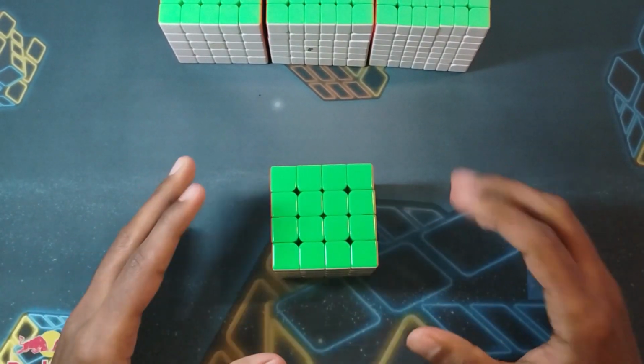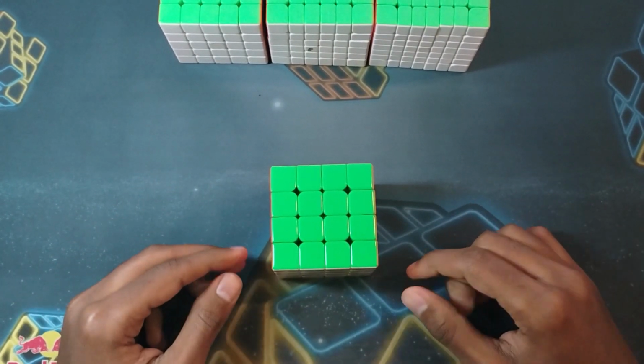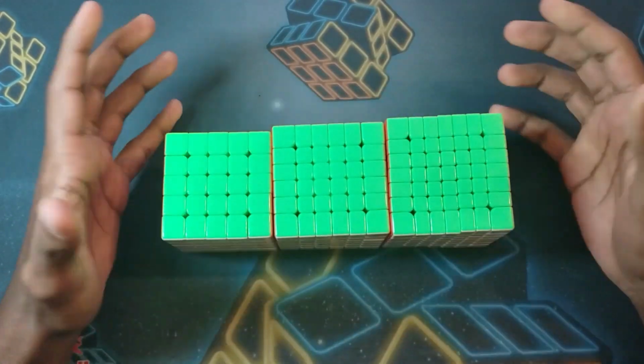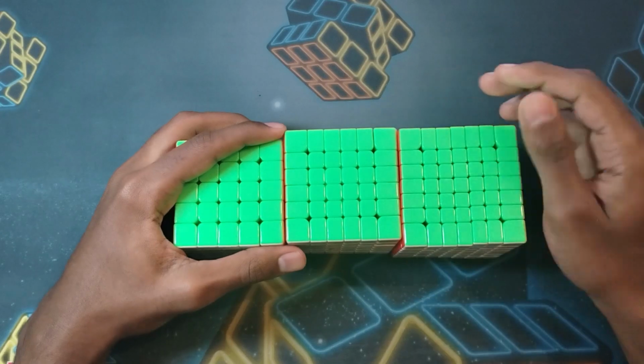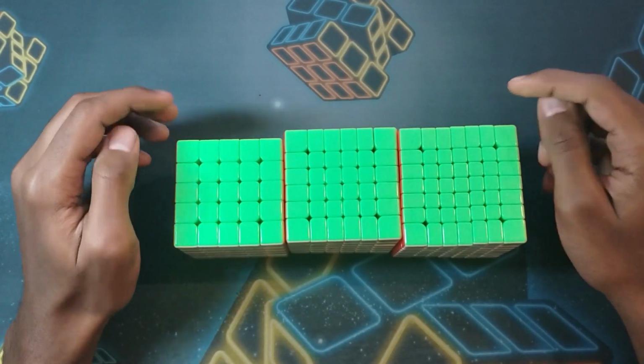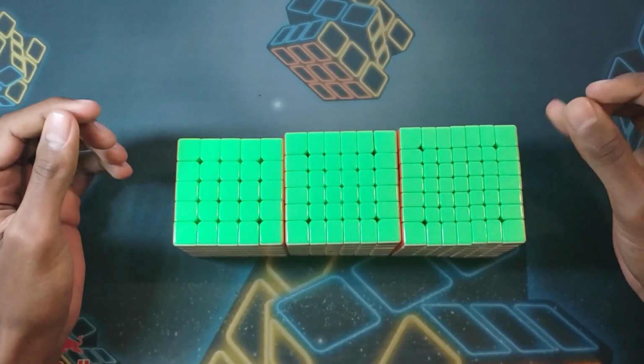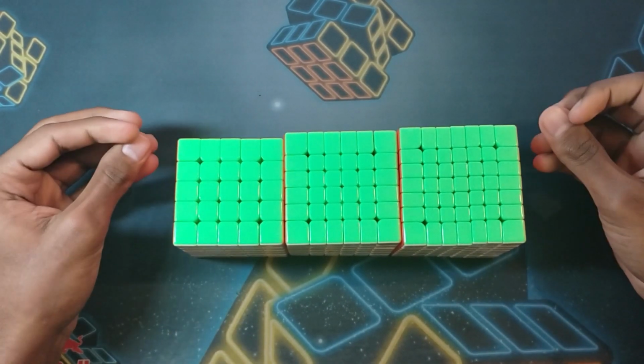Now let's get into why I really am pursuing this method for the other big cubes, or the real big cubes. Okay, so why have I switched to Yao? Well, first things first, I really see the point of Yao in that it really speeds up the last part of your solve.